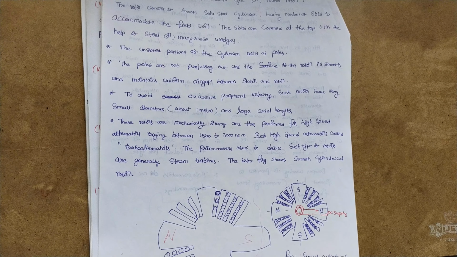If you consider the armature of a synchronous generator, it is a stationary armature with a number of slots. Here is conductor 1 and conductor 2. This is another slot having a number of conductors. The EMF induced in this conductor is E1, and E2 is in another conductor.